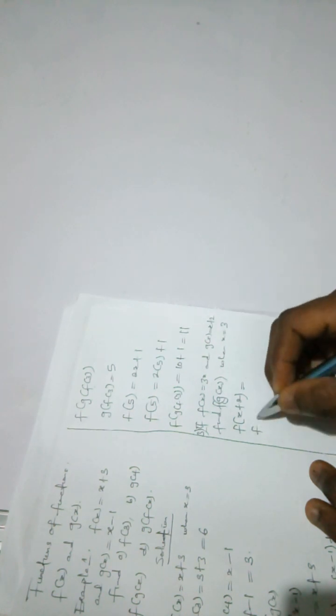Now we know that we have g of x first, so we'll first insert g of x into this particular place. So we have f of g of x is x plus 2, which is going to give us, the original equation is f of x, which is 3x, right? So we'll now put 3 open bracket x plus 2. So f of x plus 2 is equal to 3x plus 6.